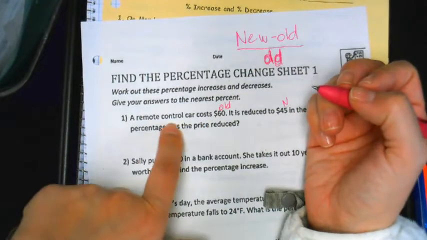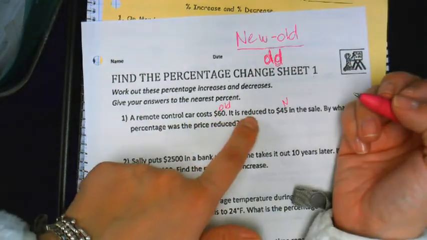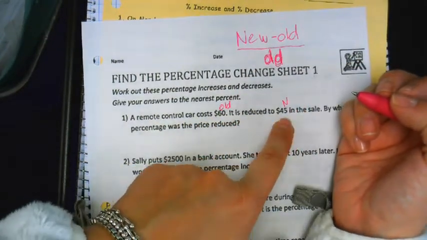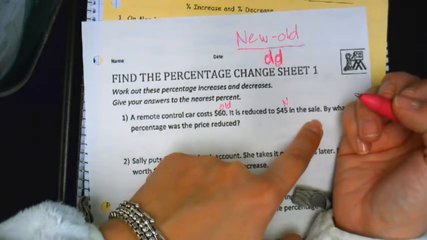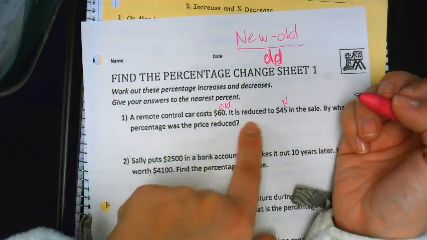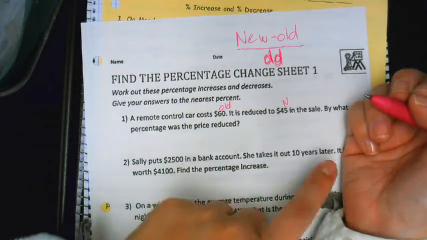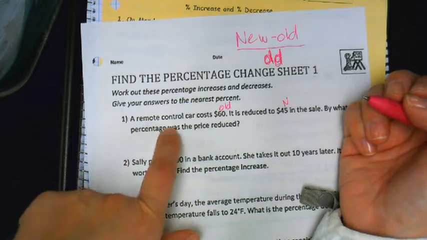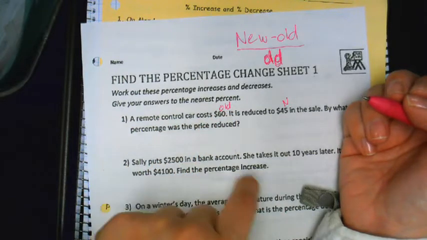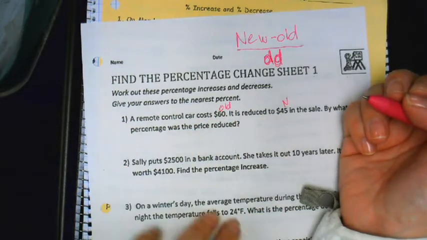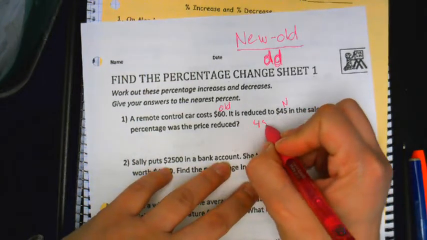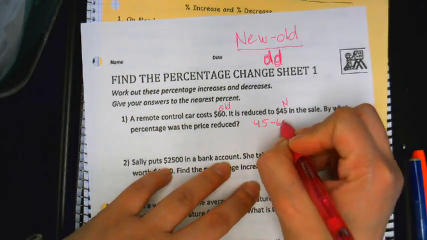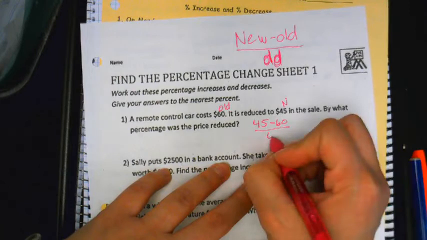A remote control car costs $60. It is reduced to $45 in the sale. So it was a sale. I know the ED kind of makes it past tense, but you really have to use some really good English skills on this. A remote control car costs $60. It is reduced to, okay? So 45 minus 60 divided by 60.